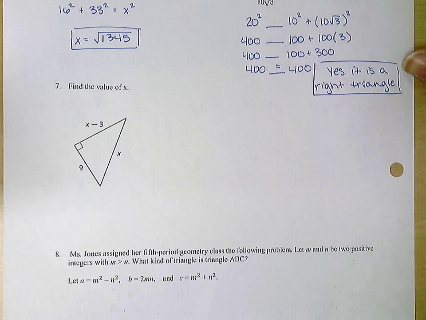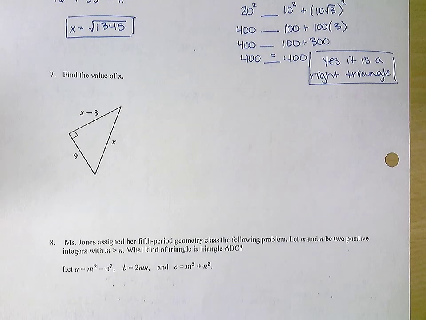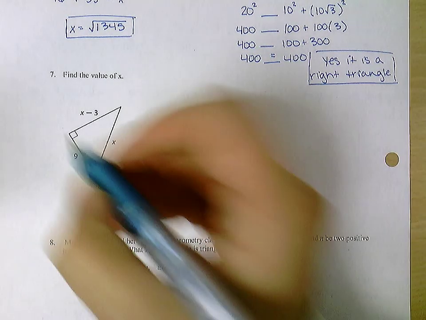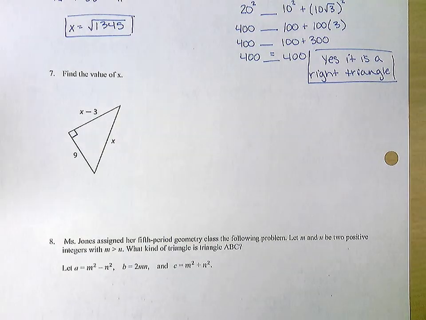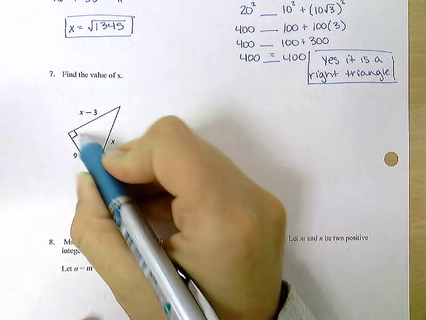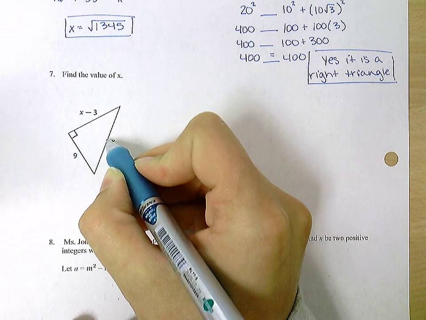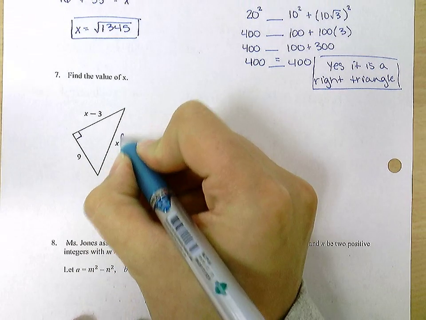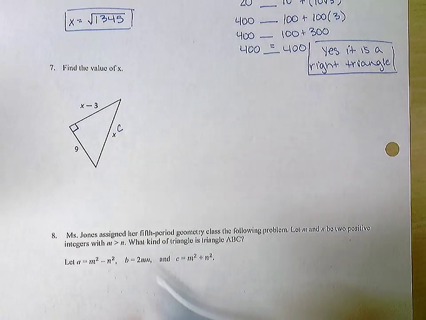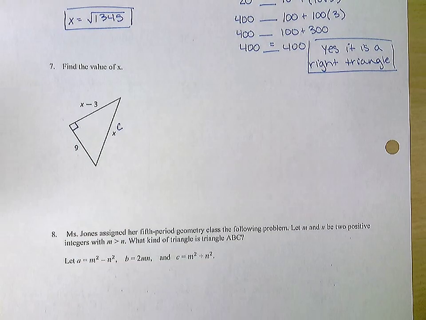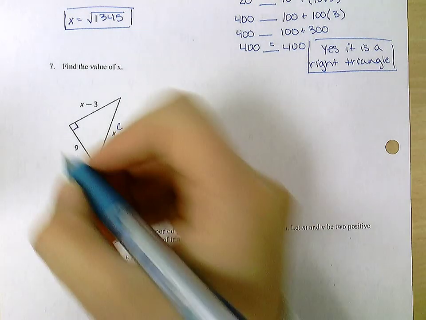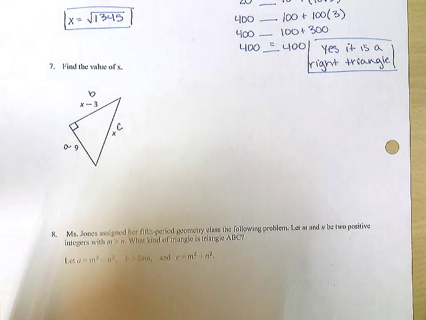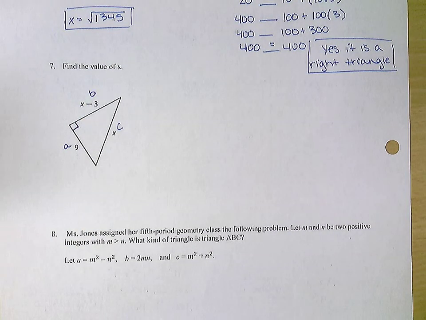So in number 7, we just want to solve for x. Now in this one again, I'm already given this is a right triangle because it has a 90-degree angle. So we are just going to use the Pythagorean theorem. So I'm going to identify my sides. Opposite the 90-degree angle here is the hypotenuse, that's C. The other two sides are A and B. Again, those are interchangeable. It doesn't matter which is which.